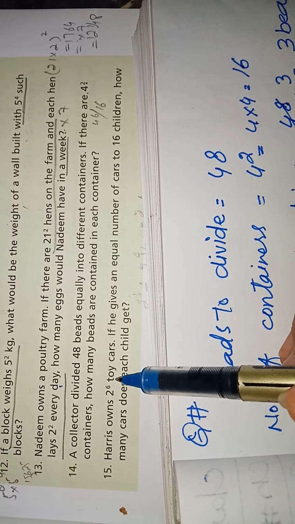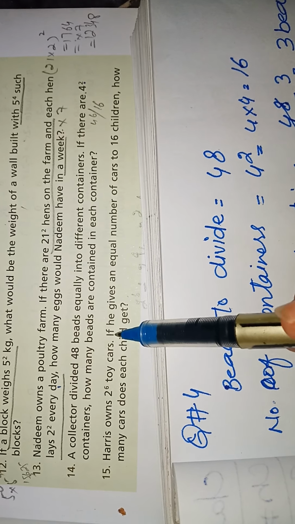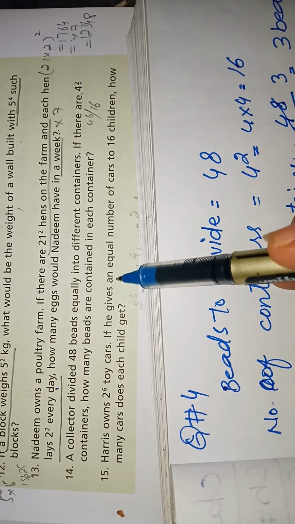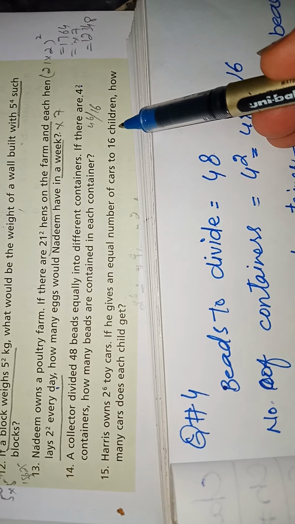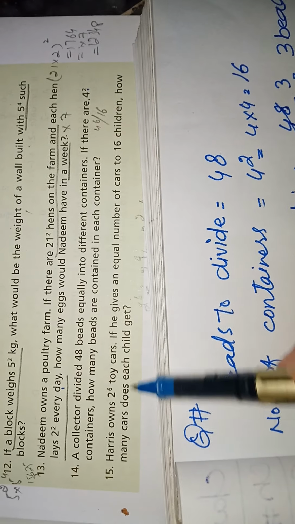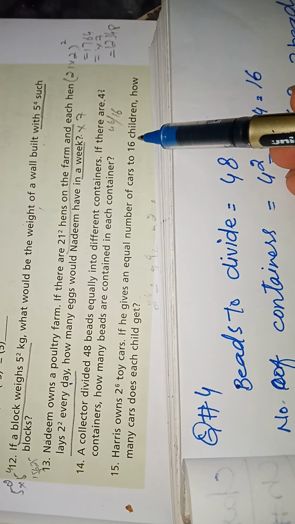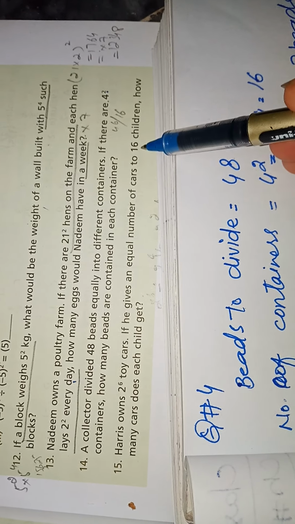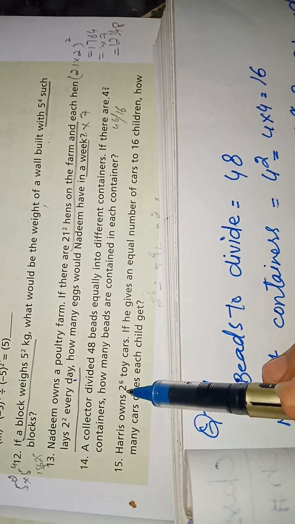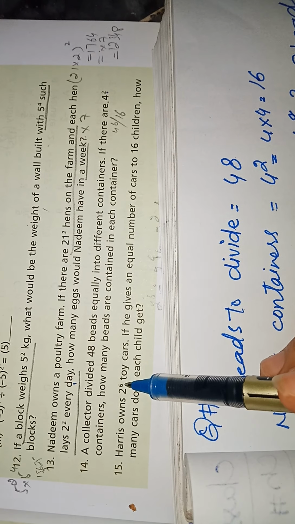Now question number 15. Harris owns 2 raised to power 6 toy cars. If he gives an equal number of cars to 16 children, how many cars does each child get? Here he has divided all the cars among 16 children, and he has 2 raised to power 6 cars.